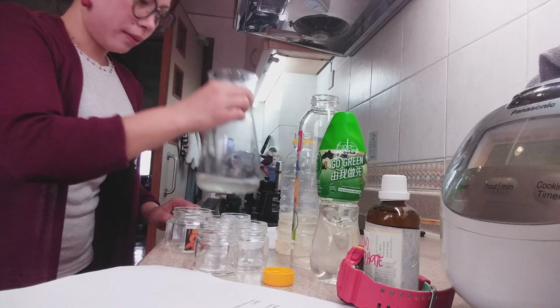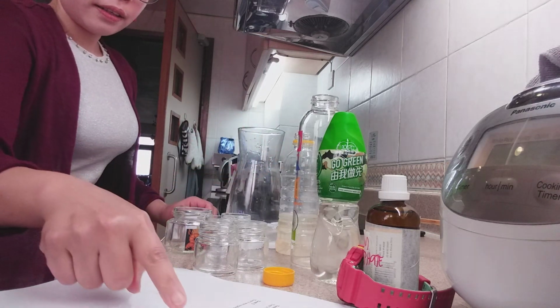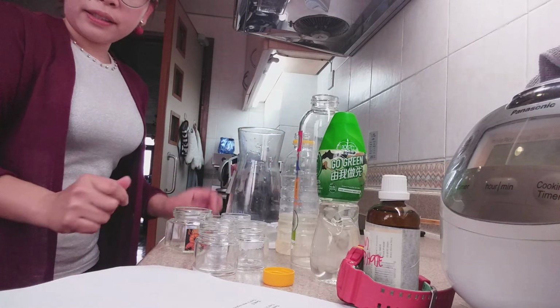So this is how it happens with the aqueous sodium thiosulfate and distilled water.